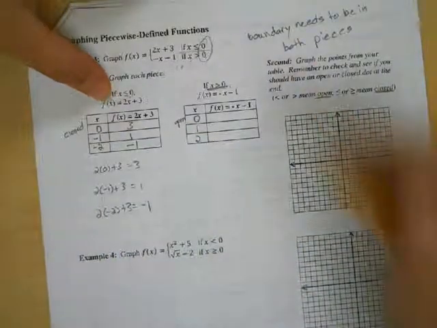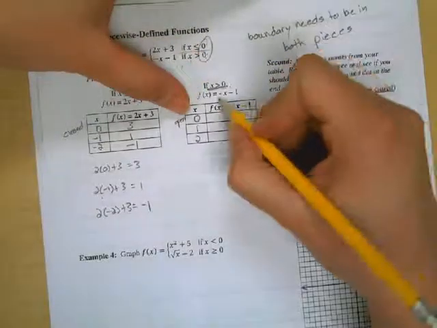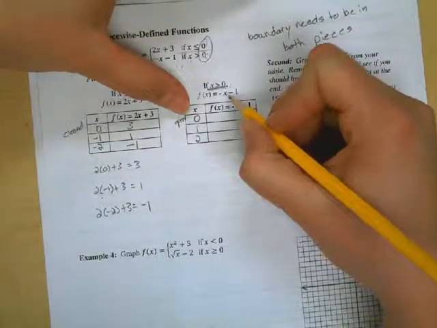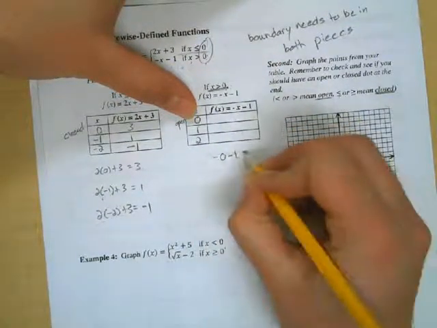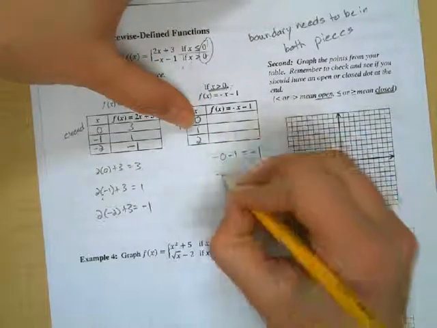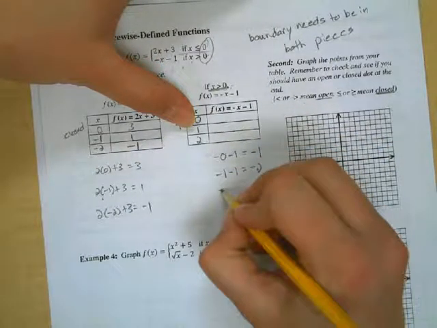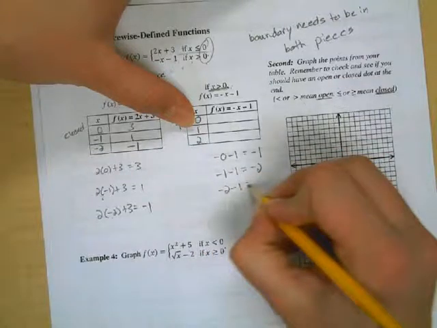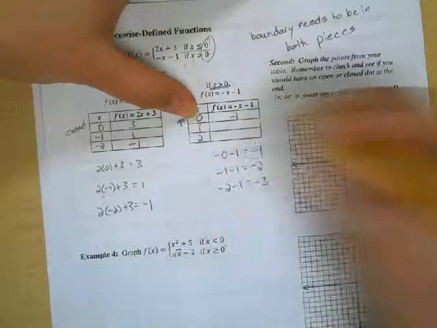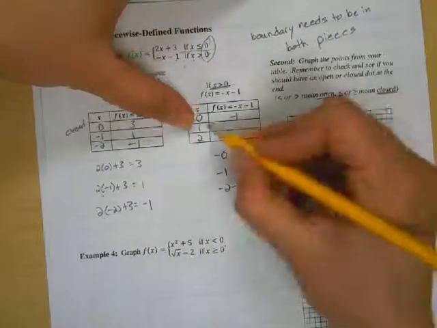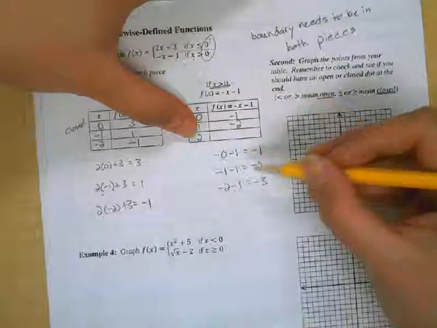Okay, so do the same thing for the second piece. Only now I'm going to use the function for the second piece. So negative 0 minus 1, which is negative 1. Negative 1 minus 1, which is negative 2. And negative 2 minus 1, which is negative 3. So when x is 0, y is negative 1. When x is 1, y is negative 2. And when x is 2, y is negative 3.